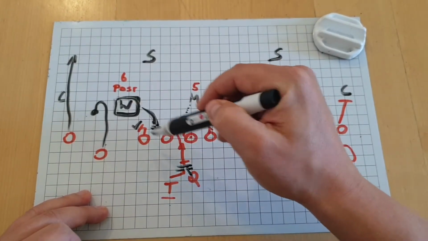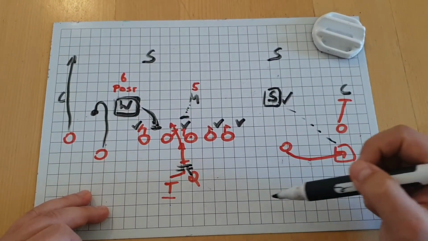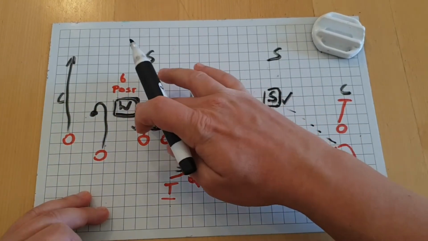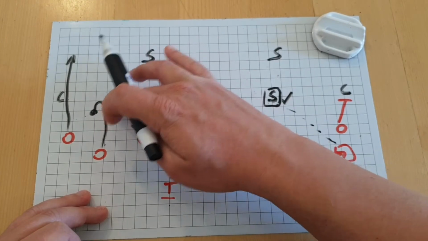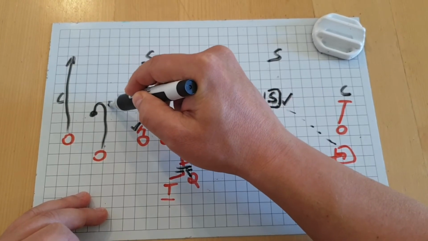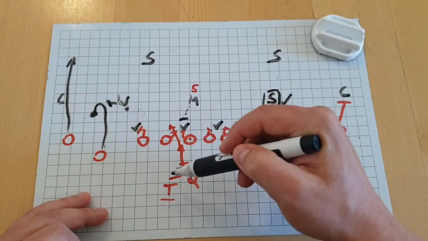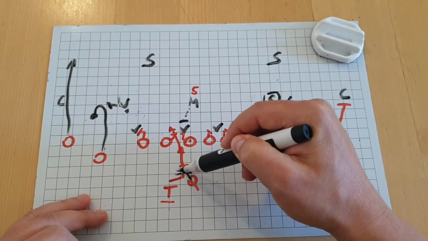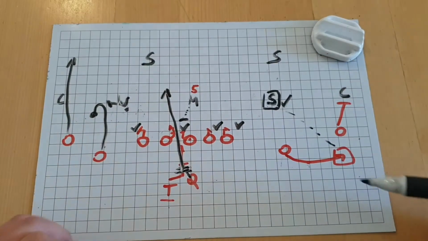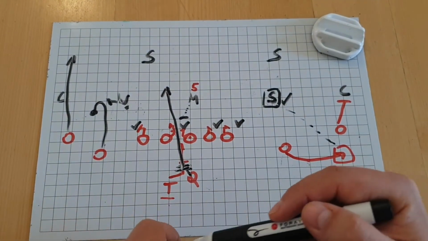He will throw this route after pulling out the ball from the pocket. But if this Will linebacker is hesitant and is more sitting on this route and not attacking B gap hard, well, then it's a clear handoff read for the quarterback. The quarterback will hand off the ball here, and we run 5-on-5, exactly what we want.